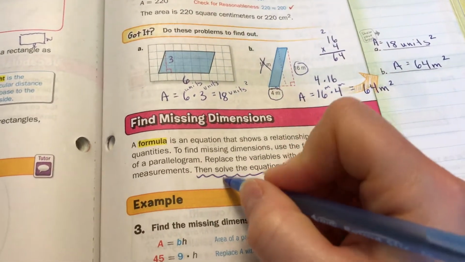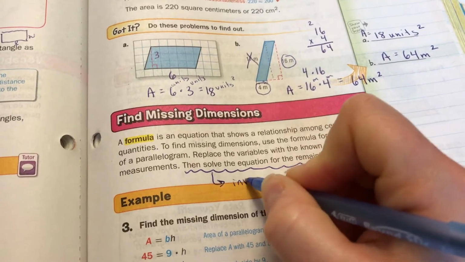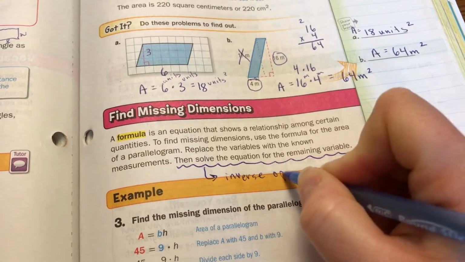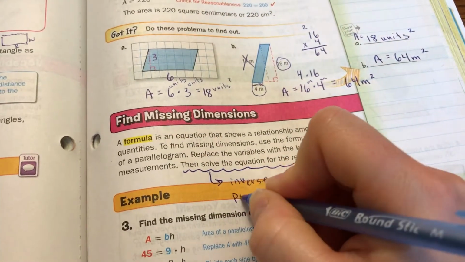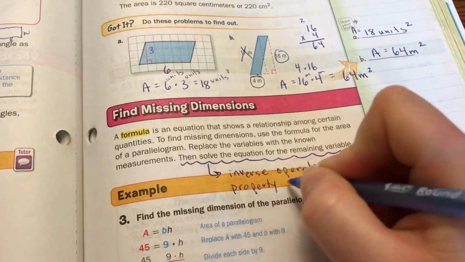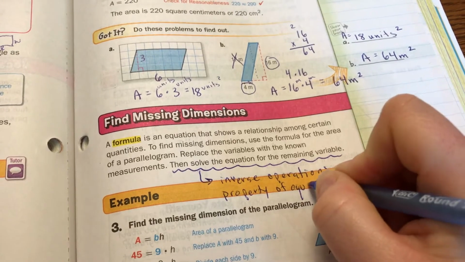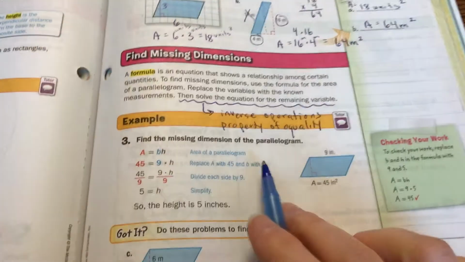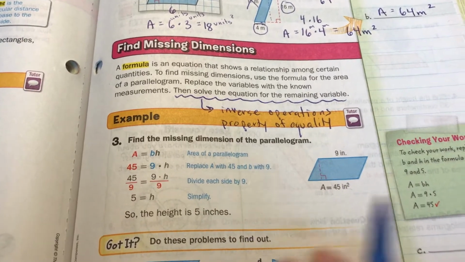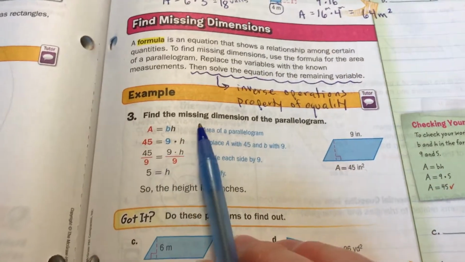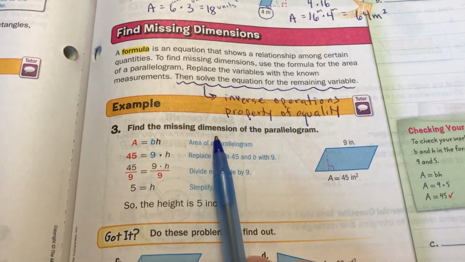And to solve the equation, remember we need to use inverse operations, and we need to follow the property of equality. So what we do to one side of an equation, we have to do to the other side to keep both sides equal. All right, find the missing dimension of the parallelogram.